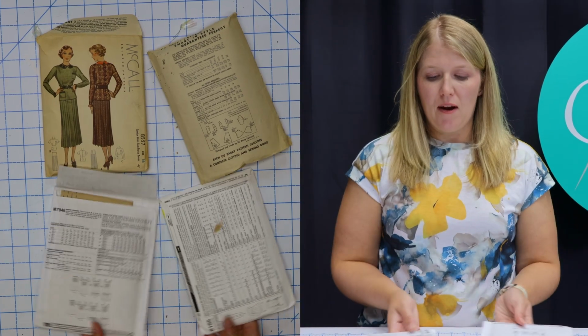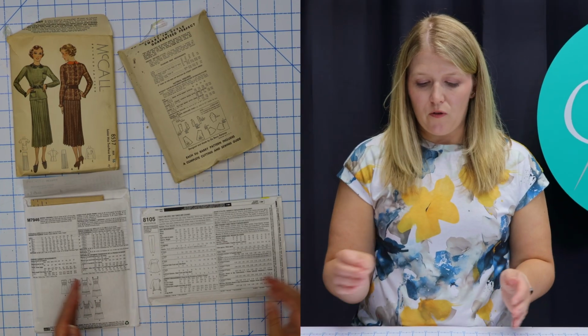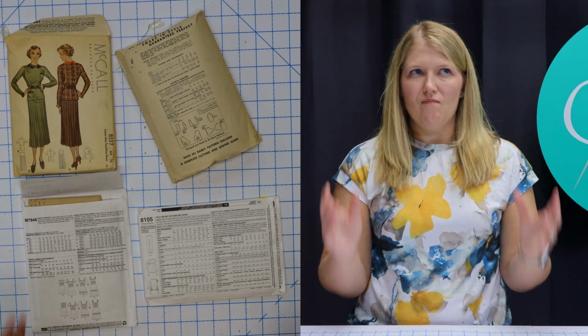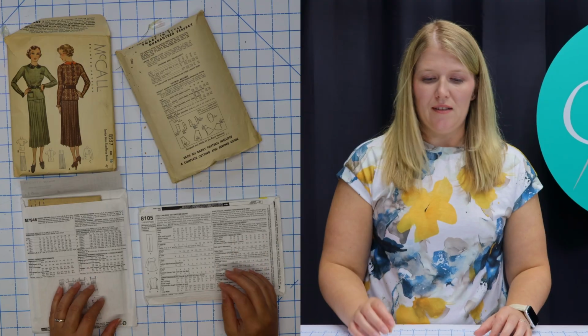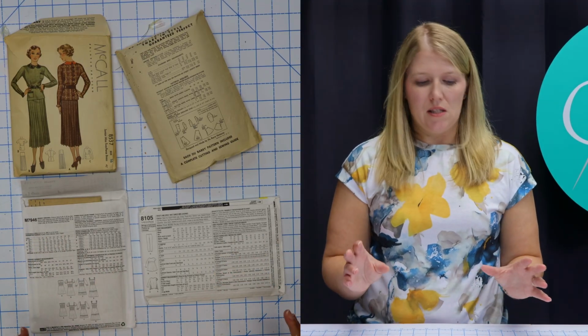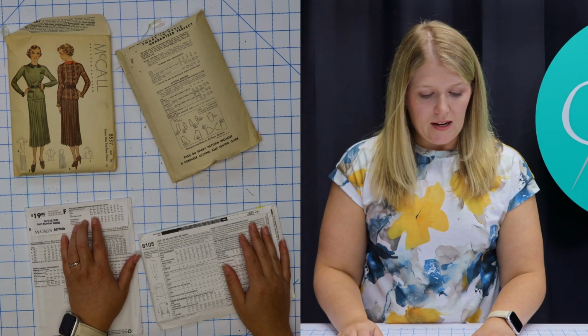And as I was comparing the sizes, there's a reason, because children's overlaps misses. In bust sizes it's children, and then in waist sizes it's misses. It's just interesting.